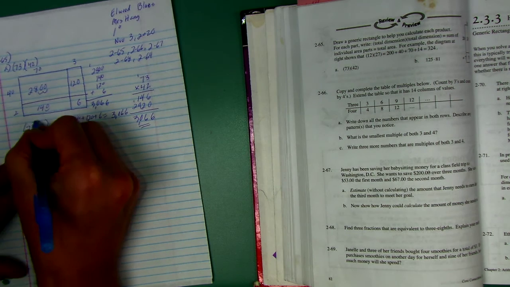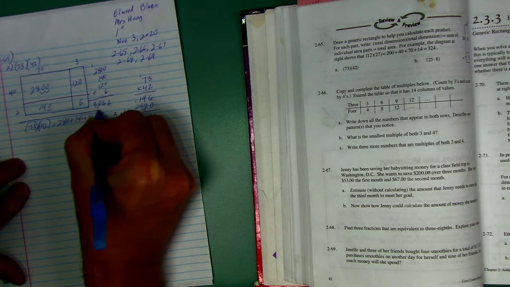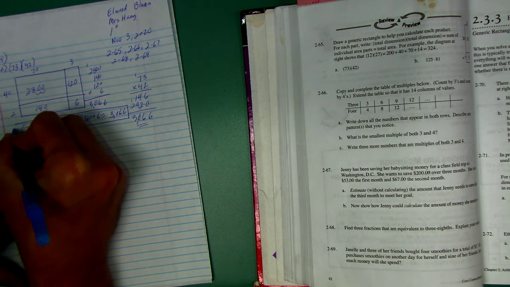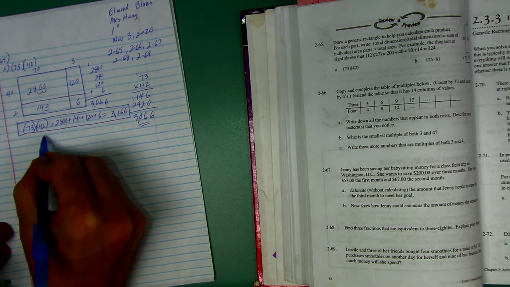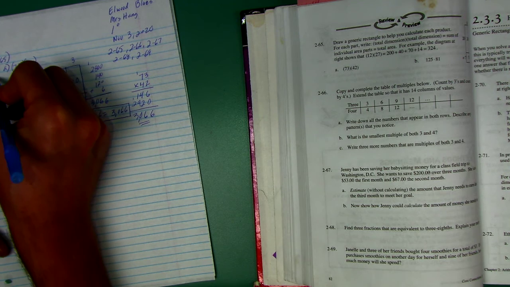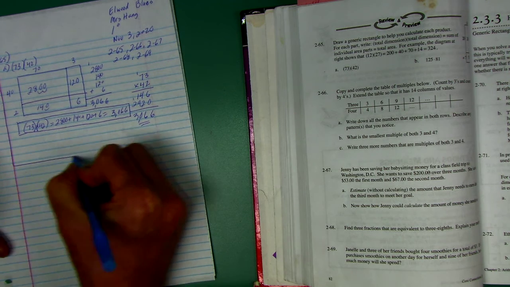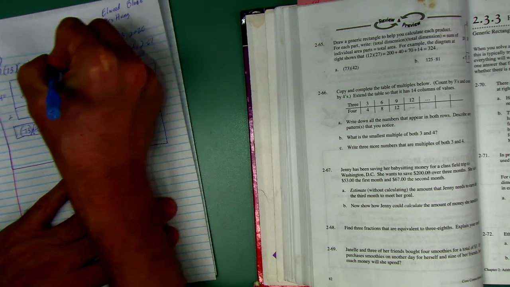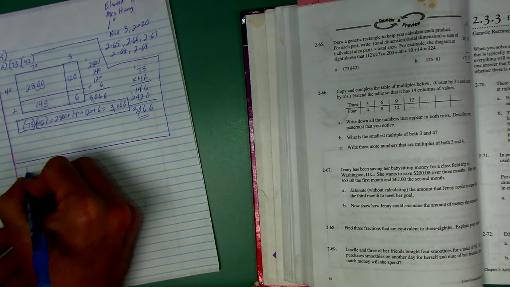So this is what they wanted, not just that 3066, but they wanted you to write it like this. So I'm putting my box around this for the answer, because that's the answer. And remember, a bigger box around the entire problem. Then I go do the next one.